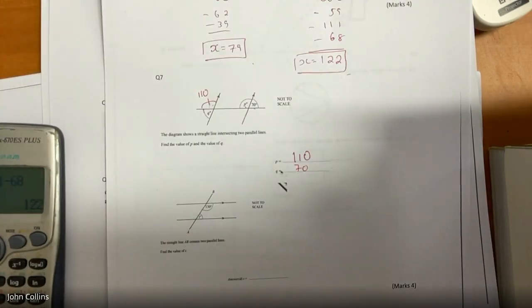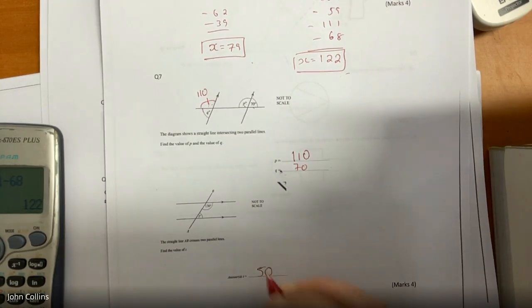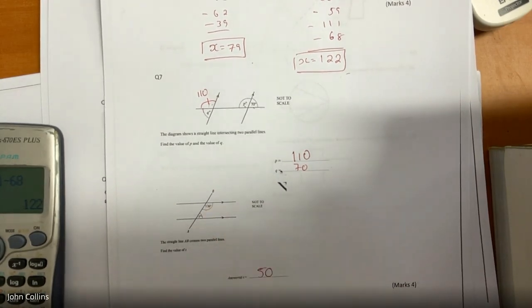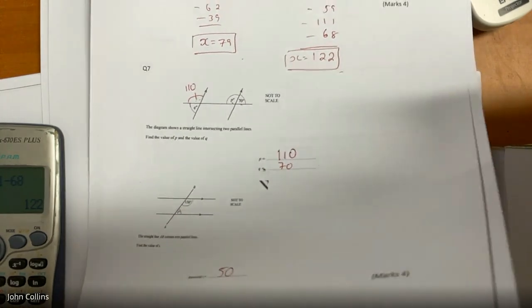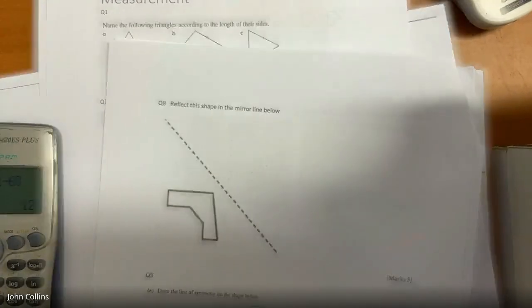And this one then is 50 for reasons of co-interior angles. 50 plus 130 have to add to 180. They're co-interior, so 2 marks for that second one. Okay, next one.